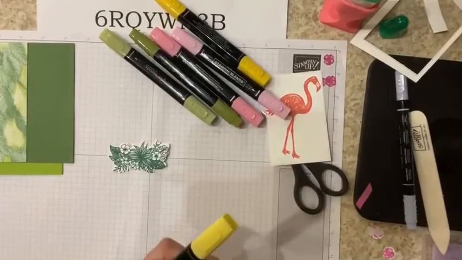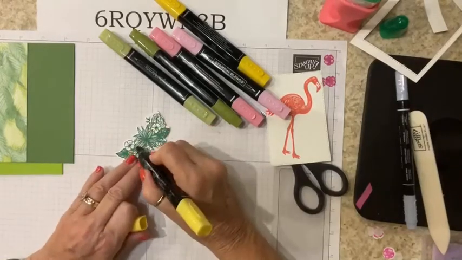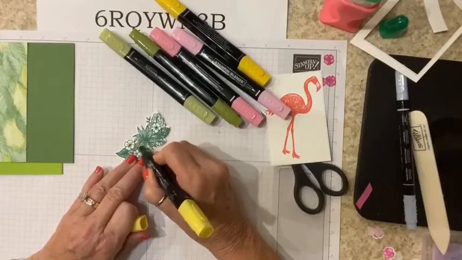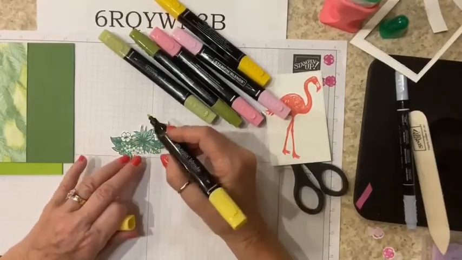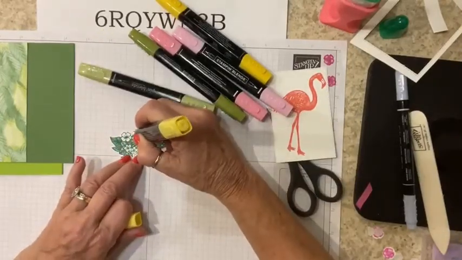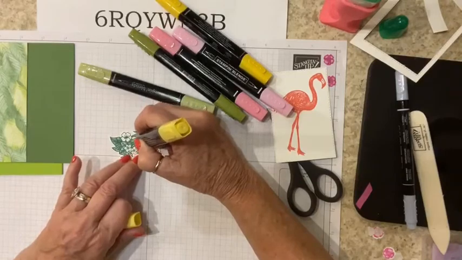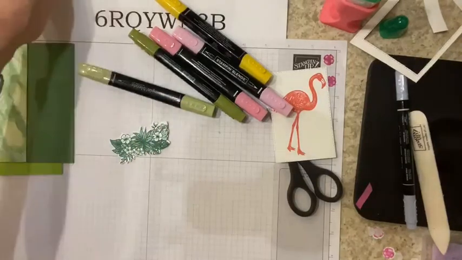Actually, I'm not going to do the olive. I'm going to do daffodil. So I'm going to add a little bit of daffodil, kind of make the tips look a little bit lighter. So I'm just going to put some yellow right through here. And it's not going to be much, but I just want it to look like the light shining this way. So I'll just add a little bit here and right through here. Okay, that's all I'm going to do with the yellow. I don't think I'm going to add any more to that.